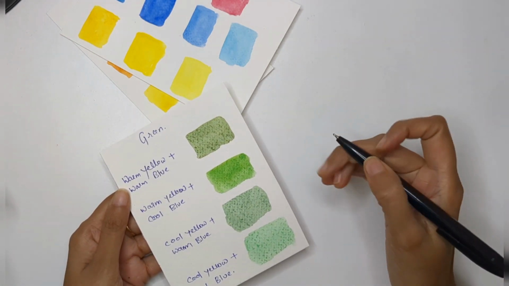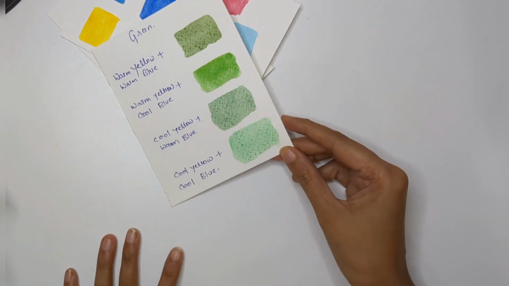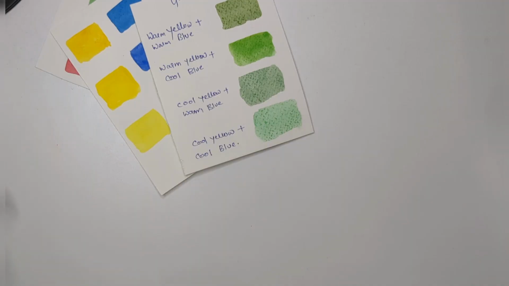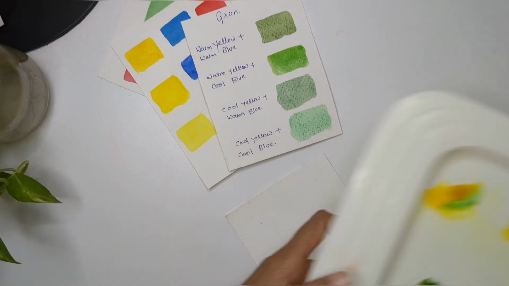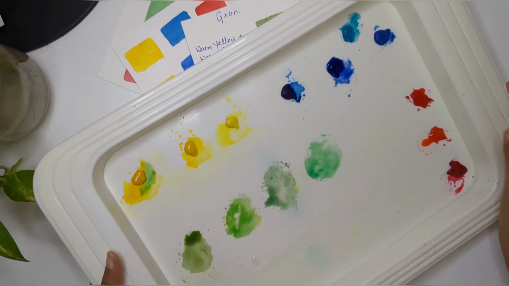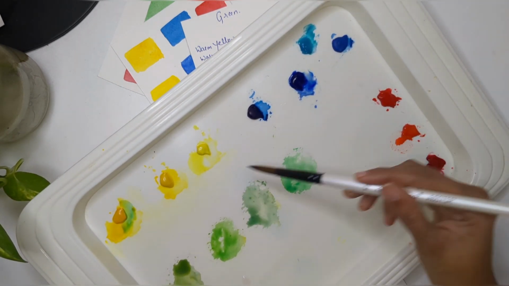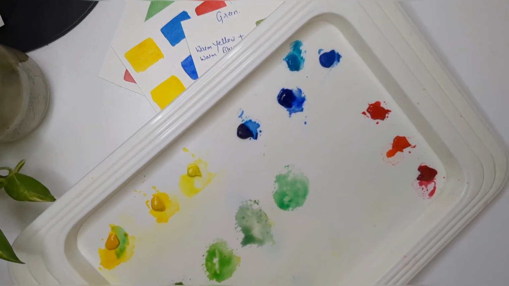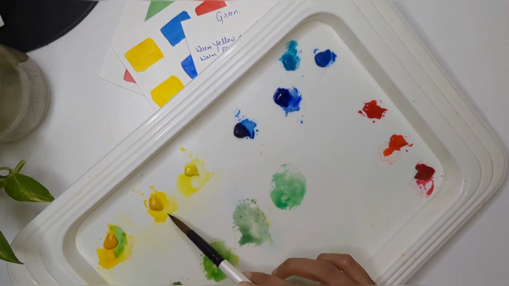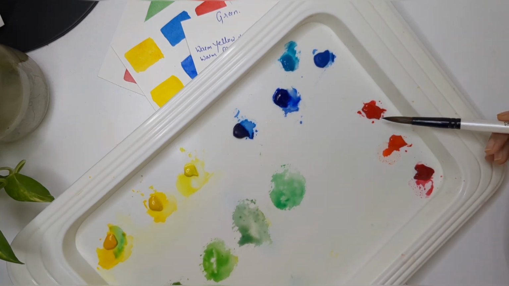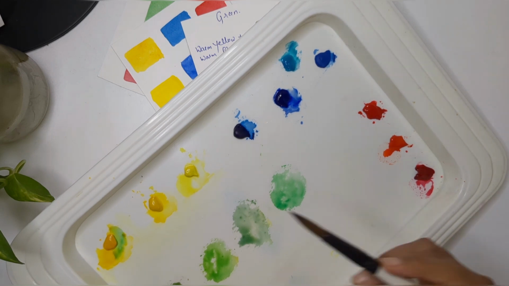Now let's understand about the orange shade. For the orange color, we need to mix yellow and red together to create orange. So I'm going to use warm yellow and warm red, cool yellow and cool red, and vice versa, just to get 4 different shades of color.